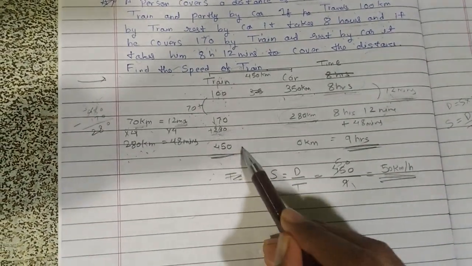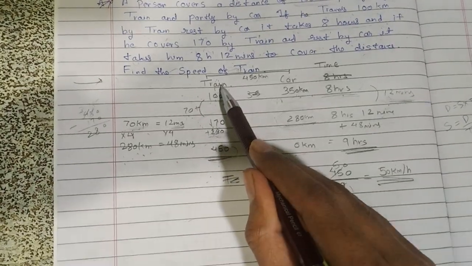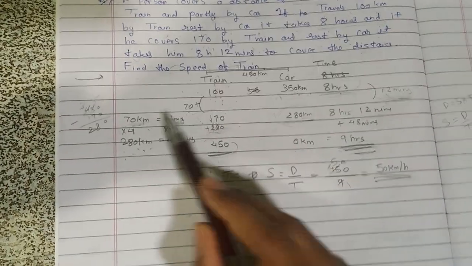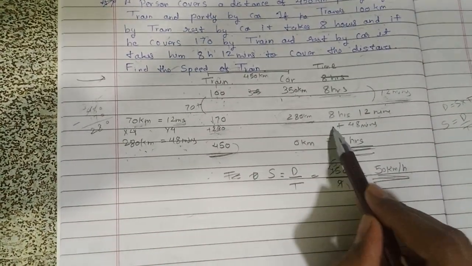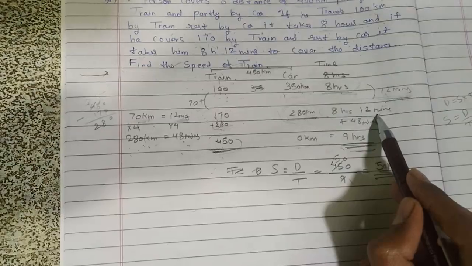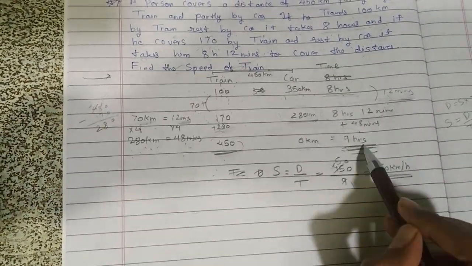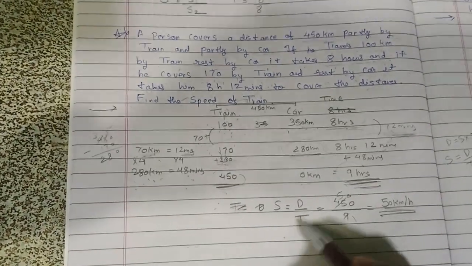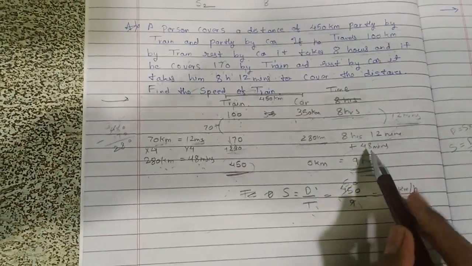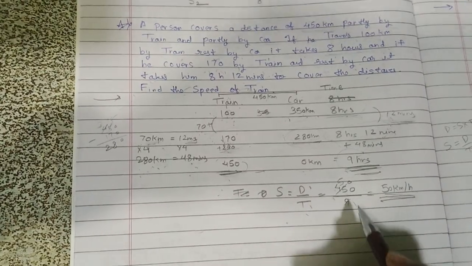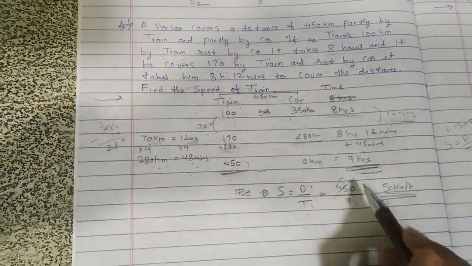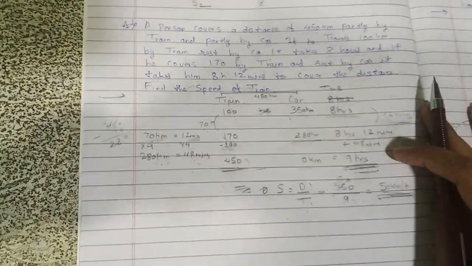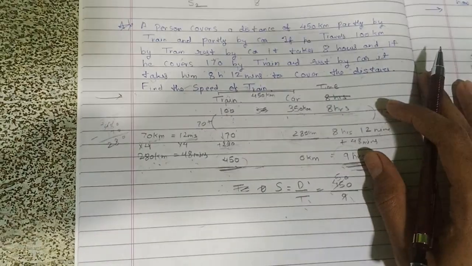So if 450 kilometers are traveled only by train, it will take 9 hours. How does this 9 hours come? This 48 is added to this time: 8 hours 12 minutes plus 48 minutes is 9 hours. And from here onwards, the question is very simple. Speed is equal to distance upon time. Distance is 450 kilometers divided by 9 hours, and we get 50 kilometers per hour as the speed of the train. So this was a very simple question.